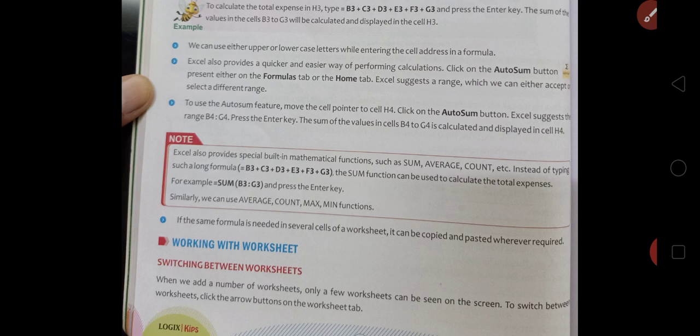If the same formula is needed in several cells of a worksheet, it can be copied and pasted wherever required. So you can use the copy and paste feature for these formulas to get sums of different cells.